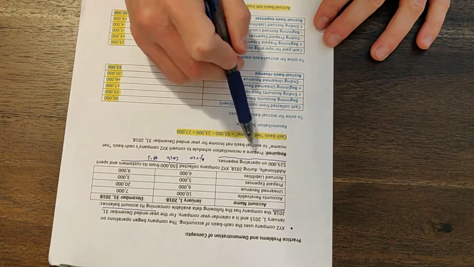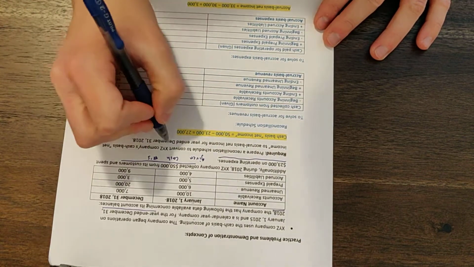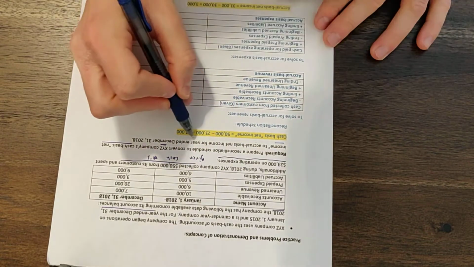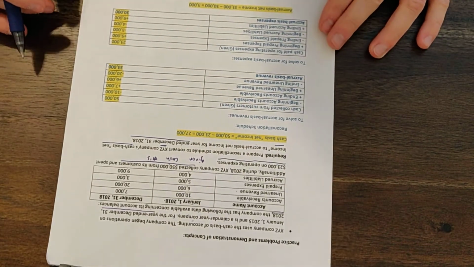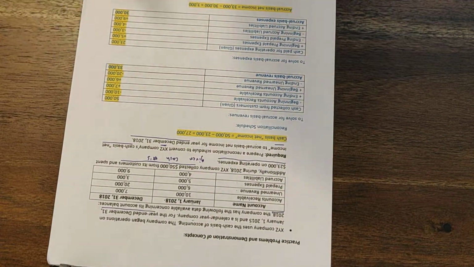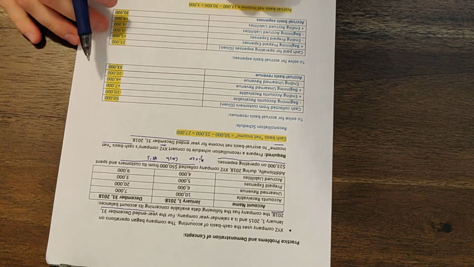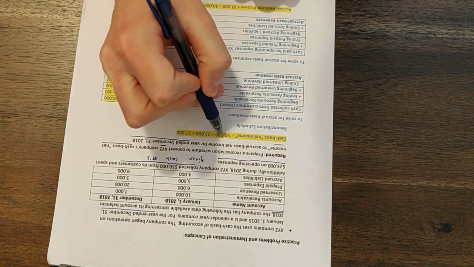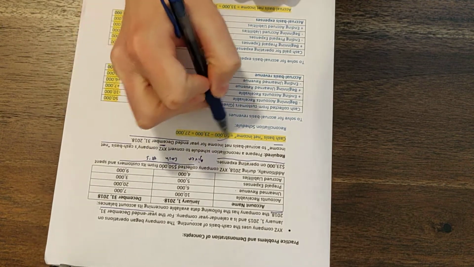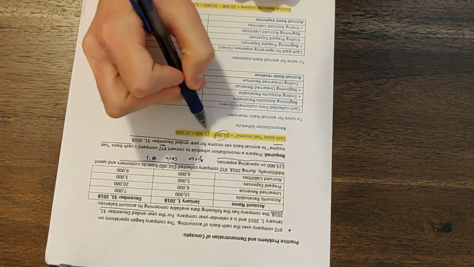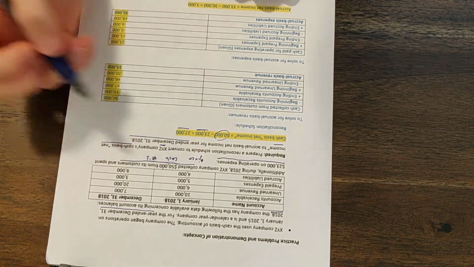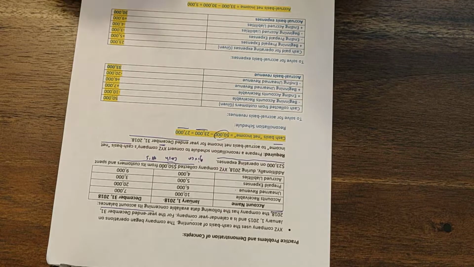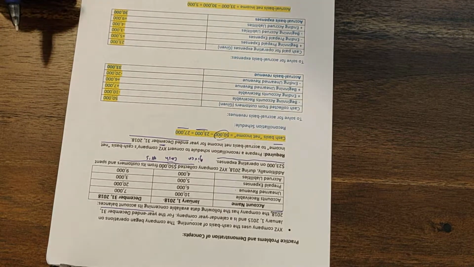It says, required: prepare a reconciliation schedule to convert XYZ company's cash basis net income to accrual basis net income for the year ended December 31 of 2018. So the first thing we want to do is determine the company's cash basis net income. Well, it would just be the $50,000 that they collected in cash, minus the $23,000 they spent on operating expenses. It'll be $27,000. That's the first thing we want to determine, just to get an idea of the cash basis net income.